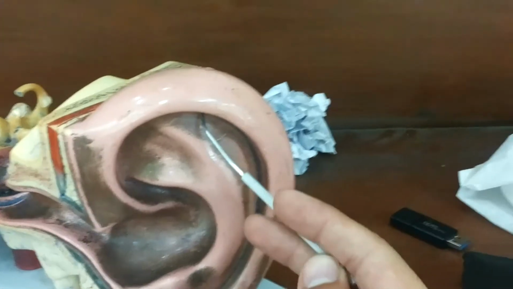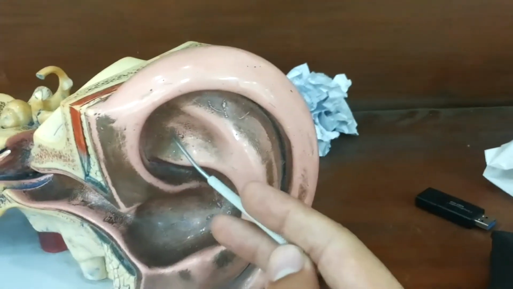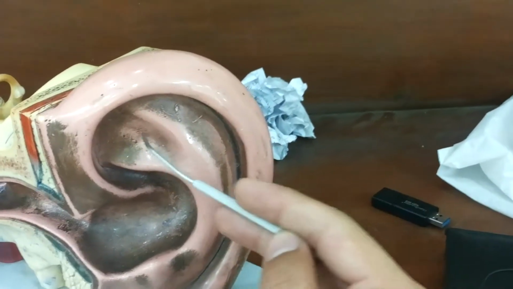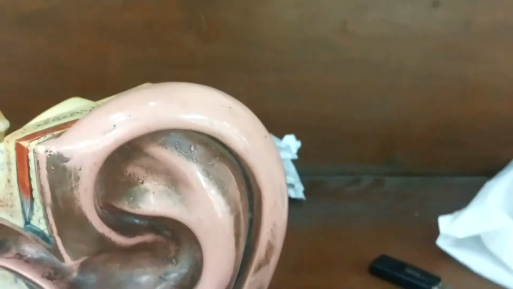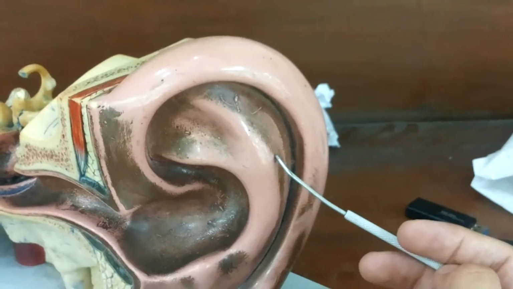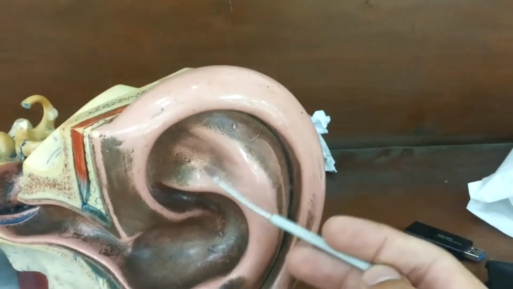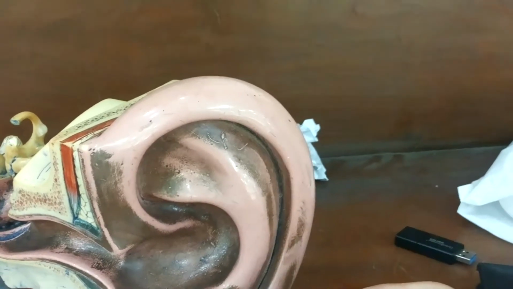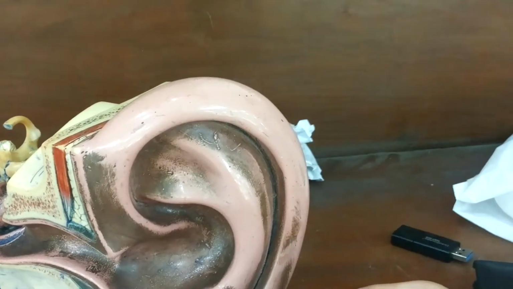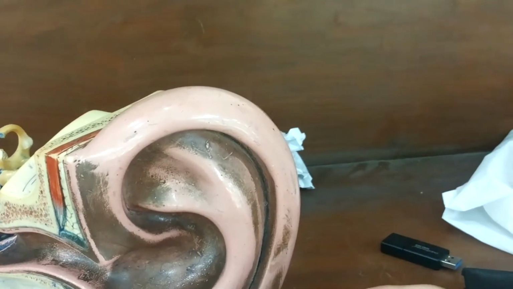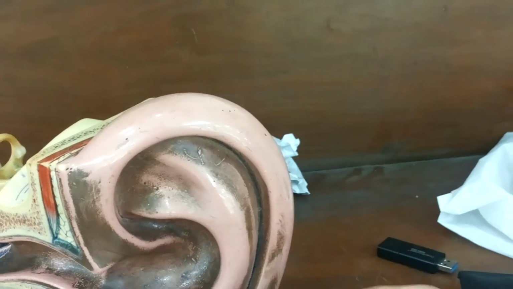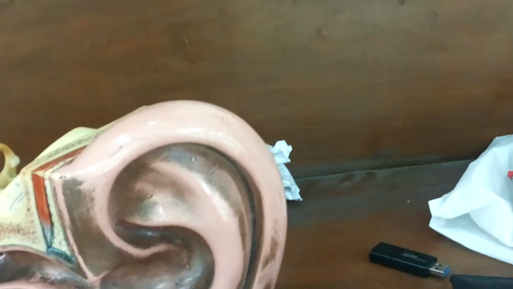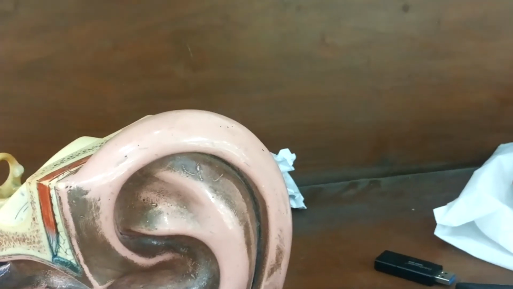This is the scaphoid fossa, the triangular fossa, and this is the antihelix. And these are the crura of the antihelix. This is the antihelix. The intertragic notch. This is the lobule of the ear.